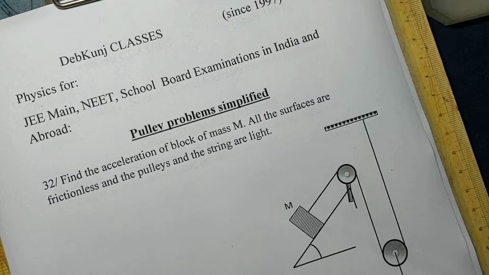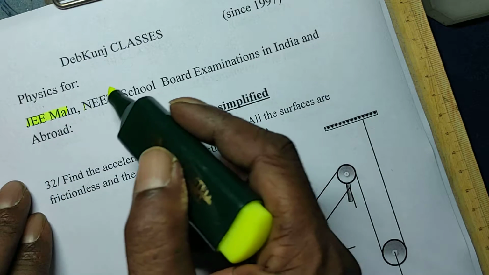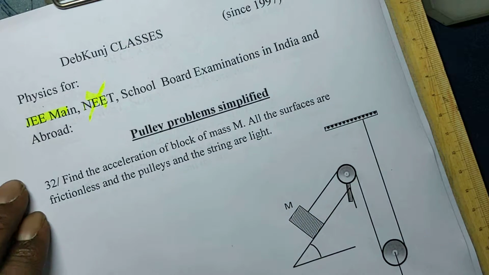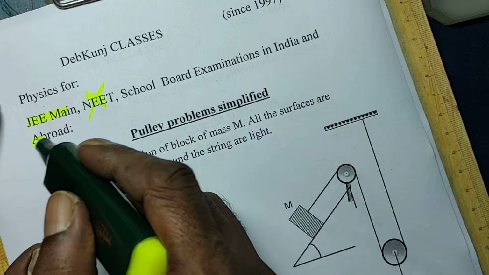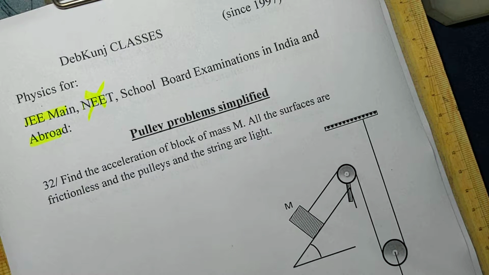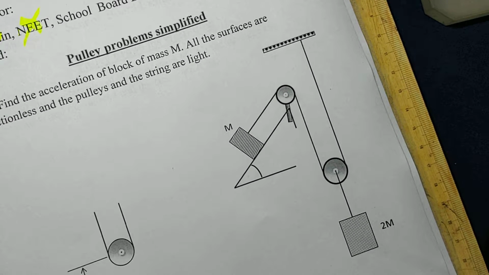The problem is important for JEE Main and also JEE Advanced, and not for NEET, and also for different board examinations in India and abroad, right? The problem is taken from the book Concepts of Physics by Professor HC Verma from IIT Kanpur. Now let me solve it and explain the situations in different derivations word by word.